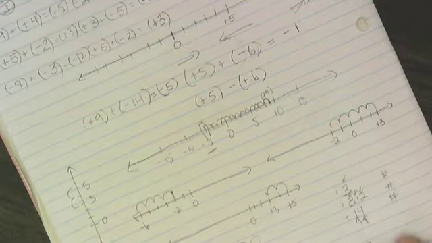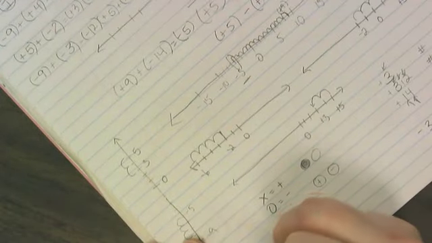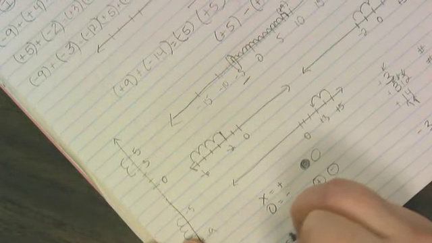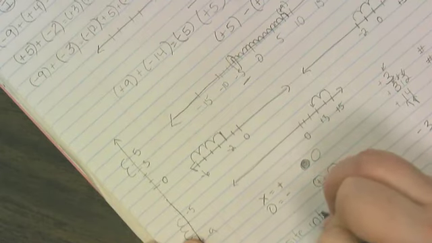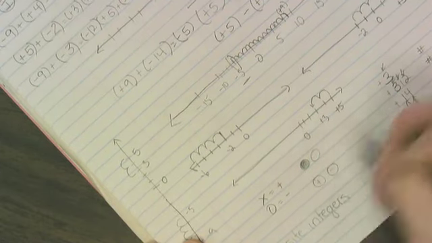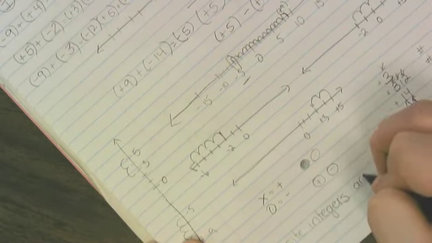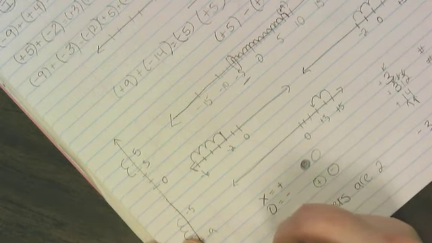You need to know that opposite integers are two integers that make a net zero.